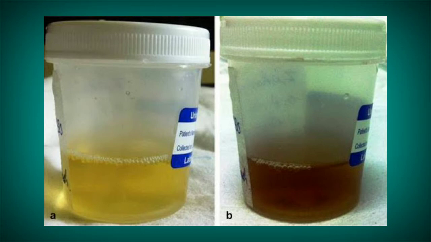Because of that accumulation, heart problems, arthritis, kidney problems, and prostate stones can be observed in that person. And a very common occurrence is the dark colored urine, as you can see in the picture.